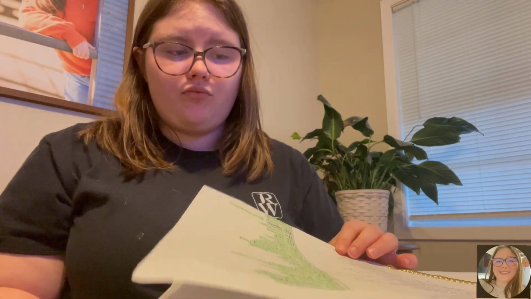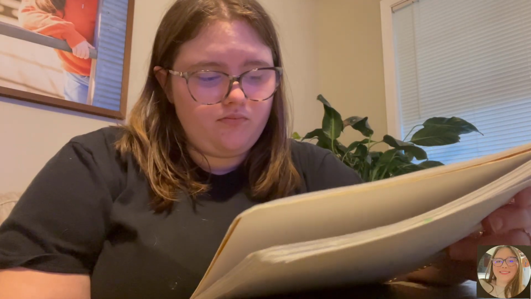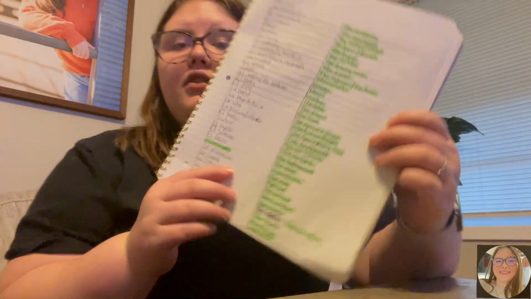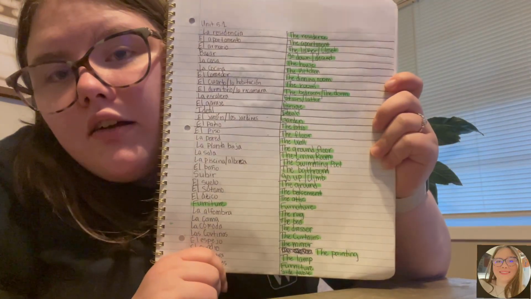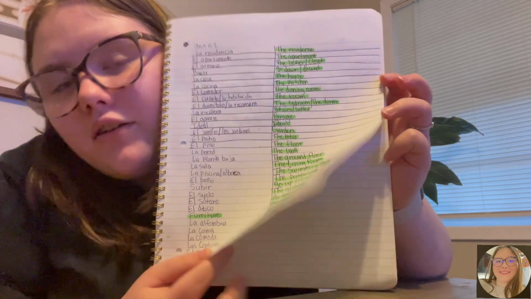We're on unit 5.1, and I'm pretty sure we just started this today. It's about things in a house. This is what it looks like so far. Again, I picked the same highlighter for every class this week.